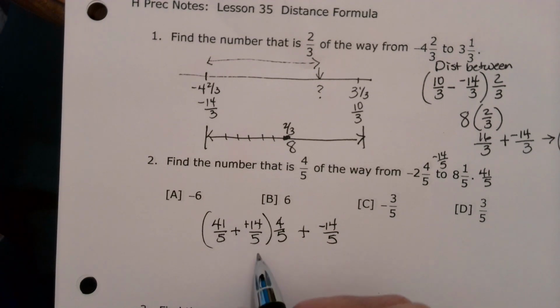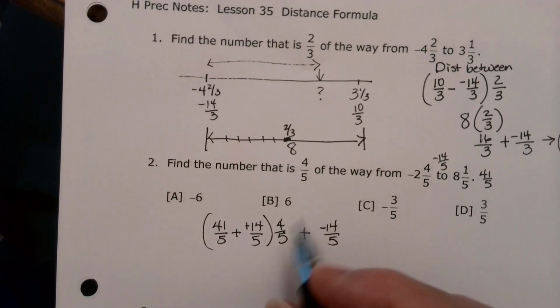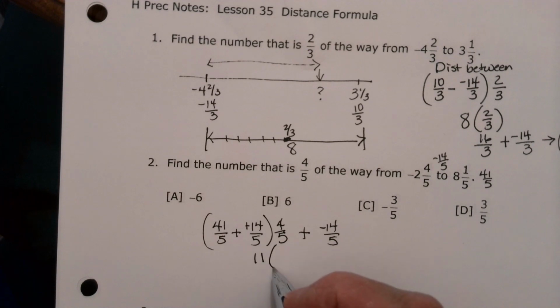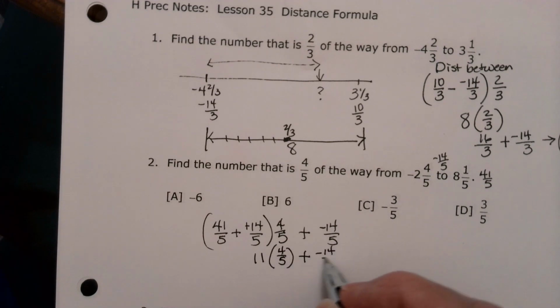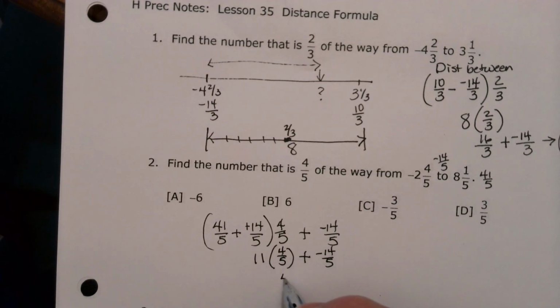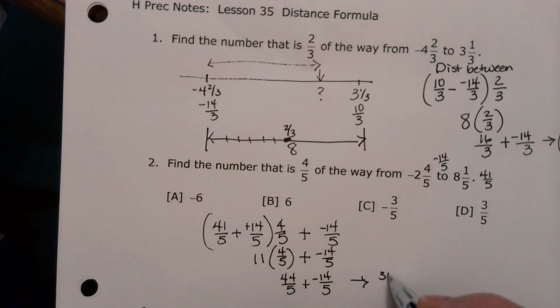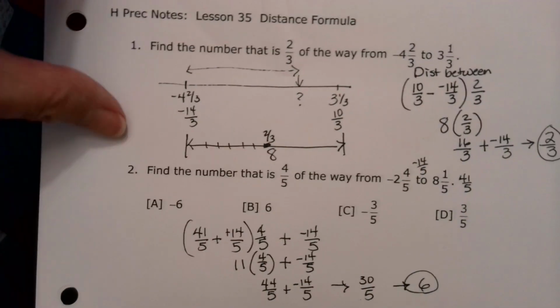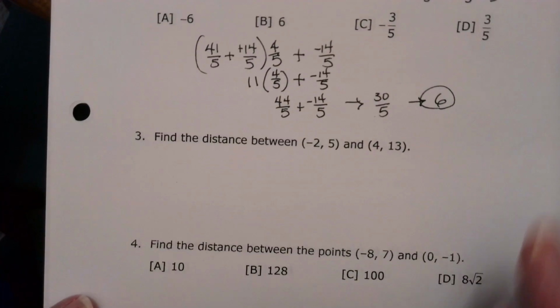So that's 55/5, right? So that's 11. So that's 44/5. So that gives you 30/5. So the number will be 6. Okay, let's try something else.